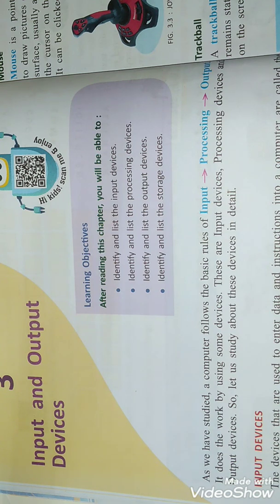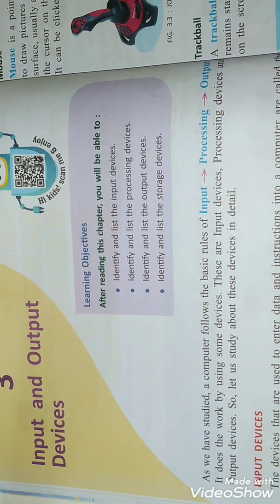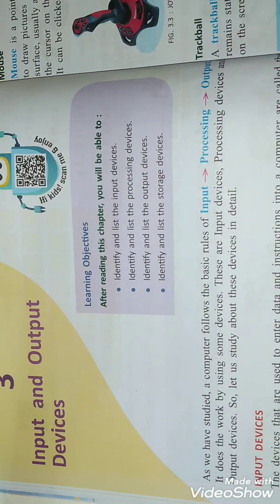There are a few types of input devices like keyboard, mouse, scanner, joystick, trackball. These are types of input devices which give instructions to the computer.